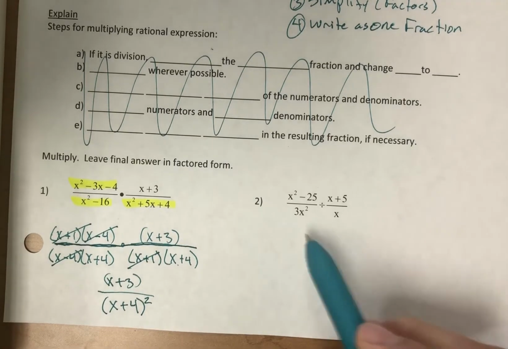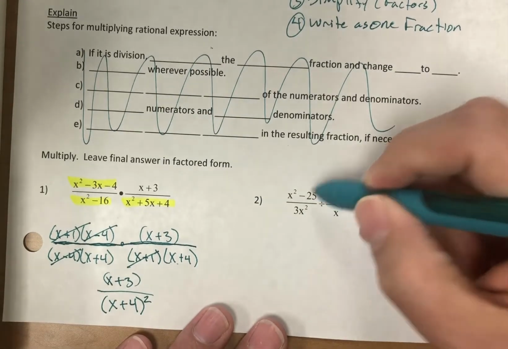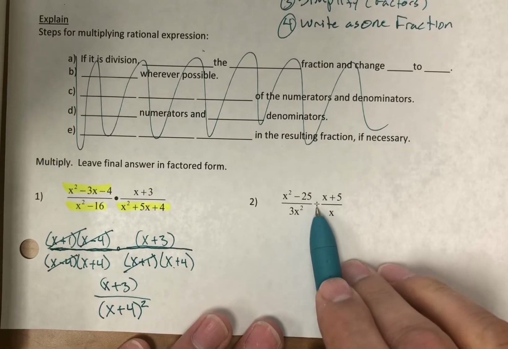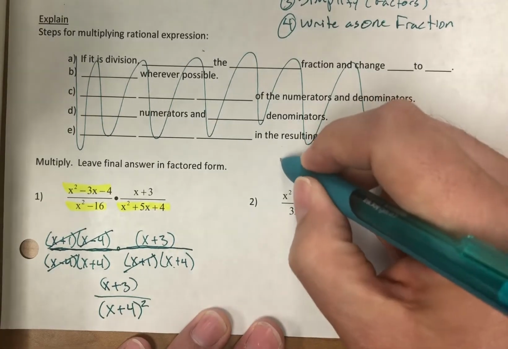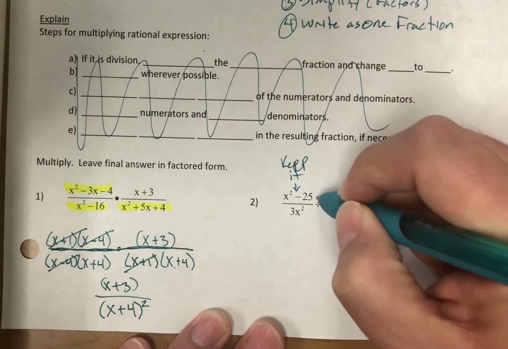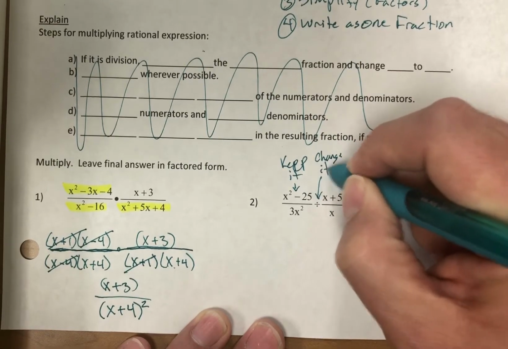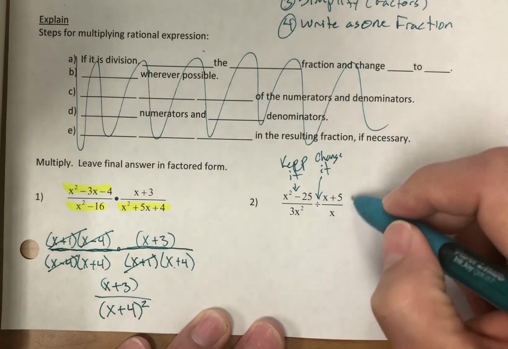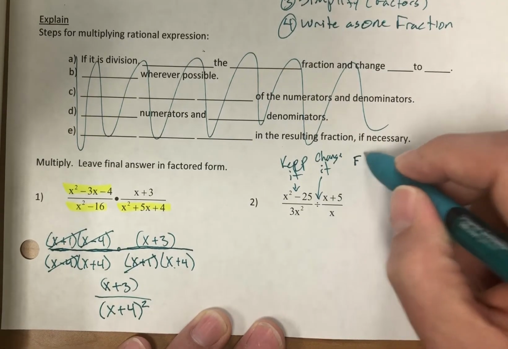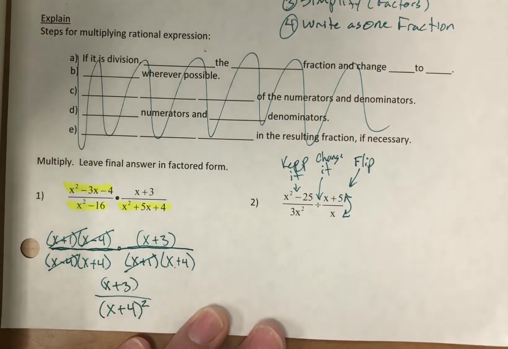Okay, so we're going to do the same thing for this one. All right, so what I want to do right here is check to see if it's division. It is. Okay, so remember our rules. Keep it. So we're going to keep the first fraction. We're going to change that to multiplication, and then we're going to flip this. Okay, so we're going to flip it.